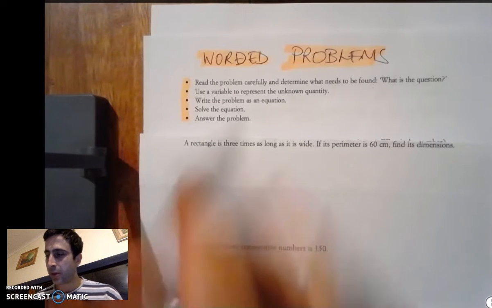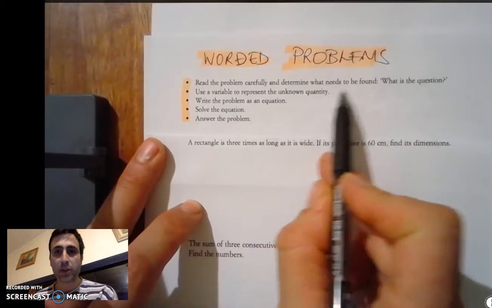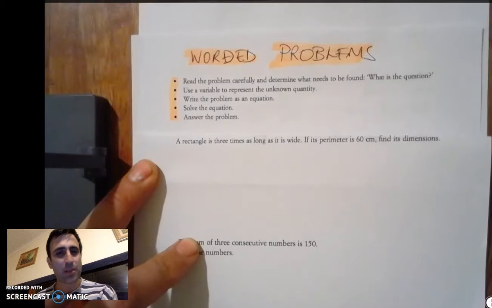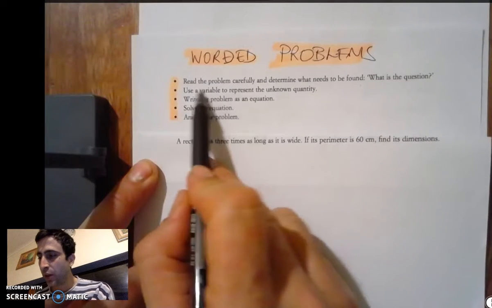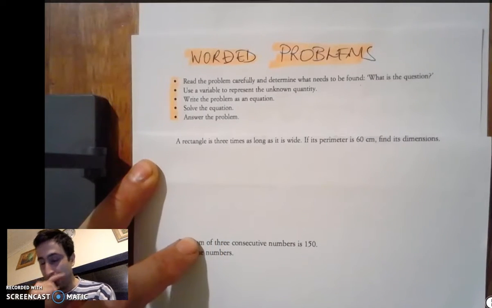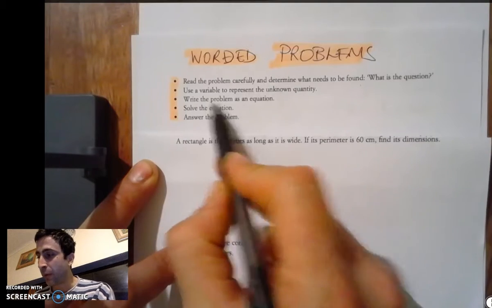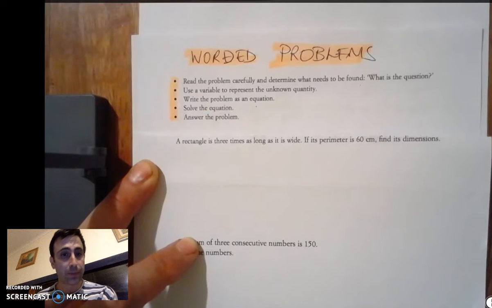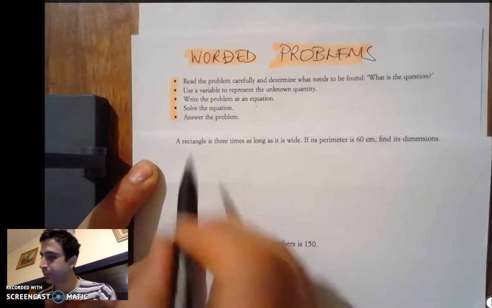But the main thing to do is to read the problem carefully, determine what needs to be found. In other words, what are they asking? Because sometimes that might not be clear. And use a variable to represent the unknown quantity and then write the problem as an equation. That's really it in a nutshell. Very general though. Let's actually have a go.